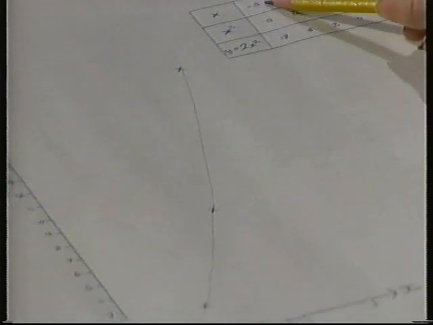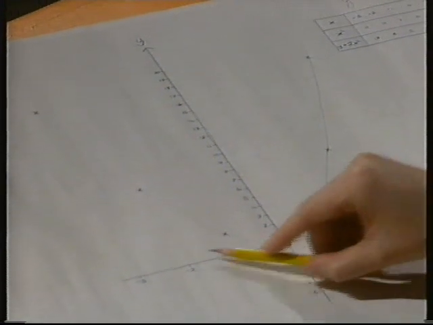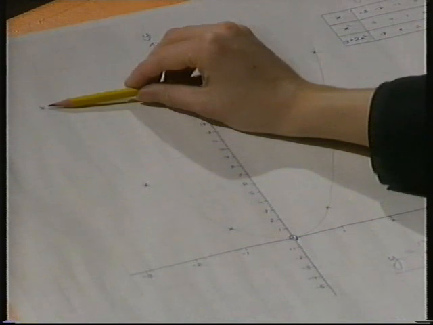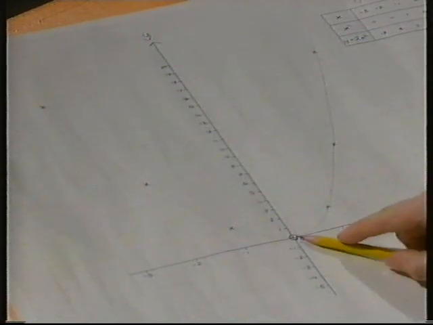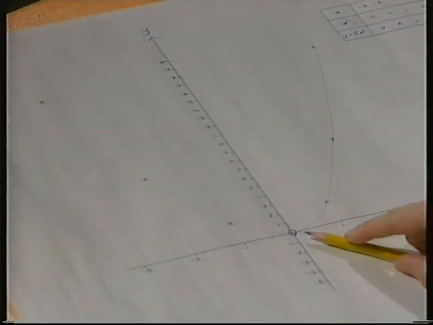Now to put on the points. The first point I have is -3, 18. So I start from the origin, go to -3 and up 18, and mark in the point. Now you might notice here that the scales I've used are different for the x and the y axis.